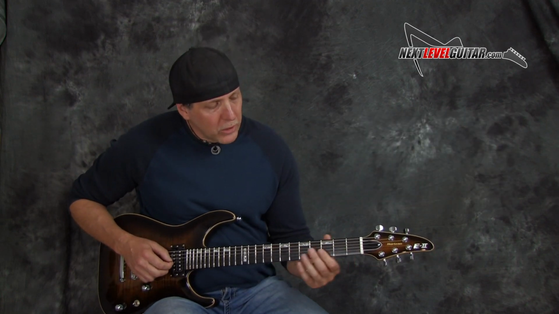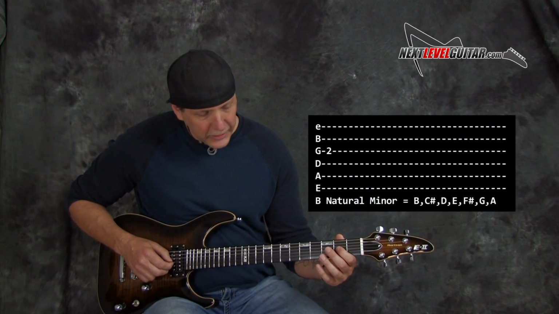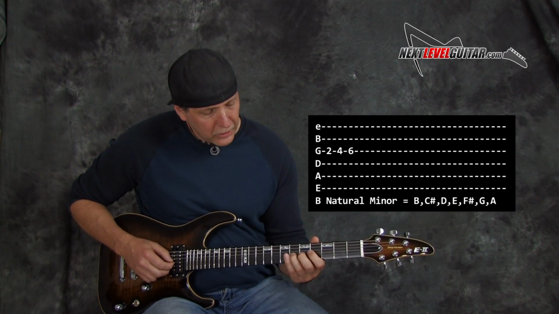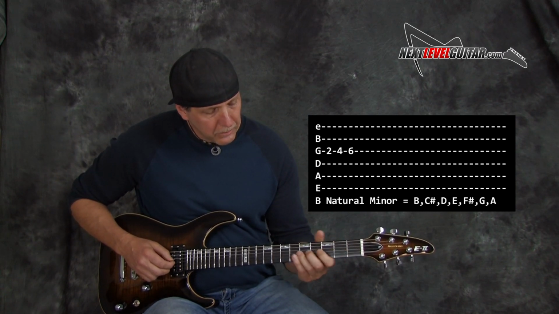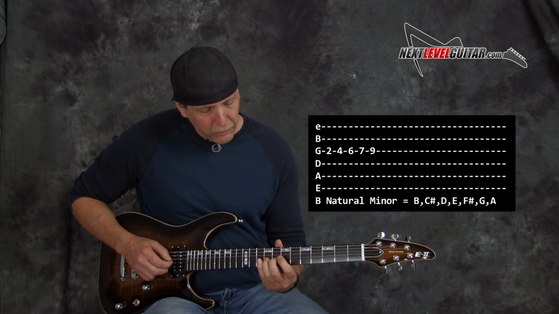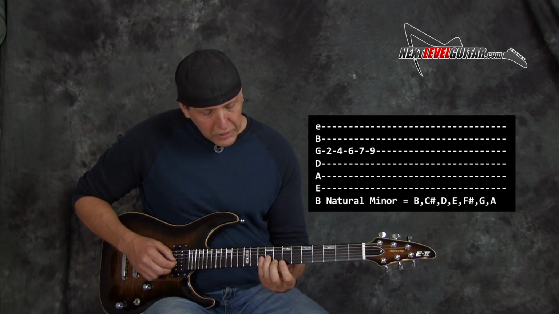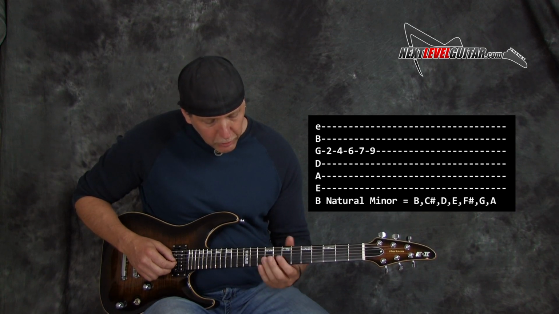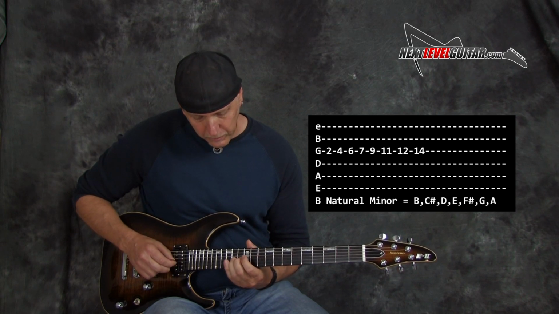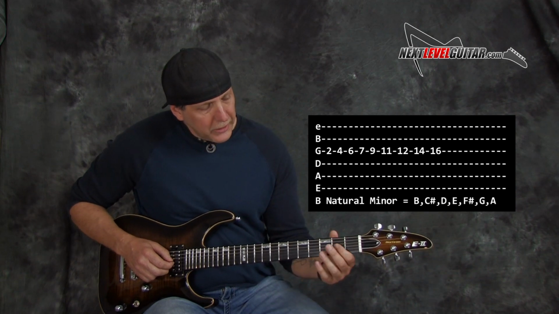If you pick one string, for instance the G string, start here on the 2nd fret, that's our A note. 4th fret would be our B. 6th fret is our C sharp. Then we have the 7th fret, D, and the 9th fret, E, so you get this. Then if you keep going, you can go up to your F sharp at the 11th fret, 12th fret G, 14th fret, 16th fret. So you get this.